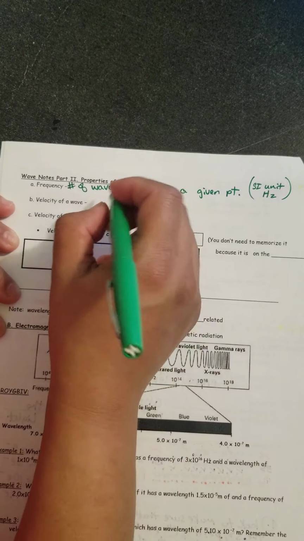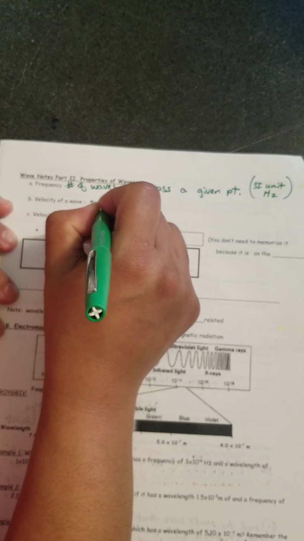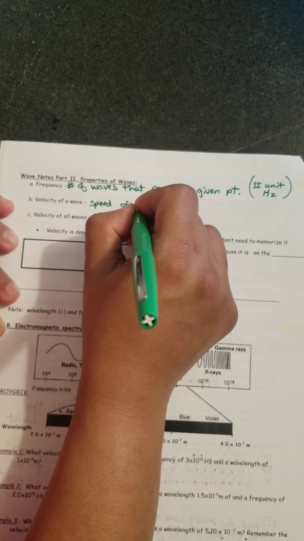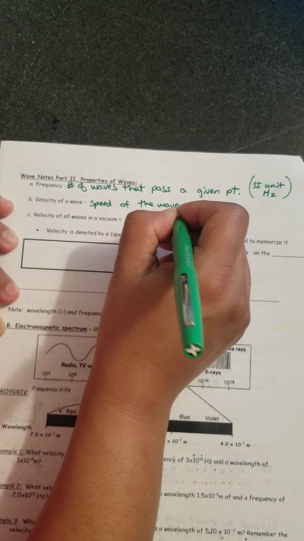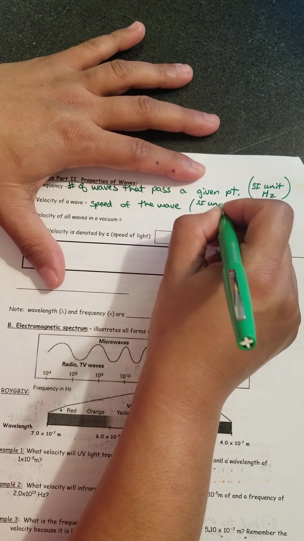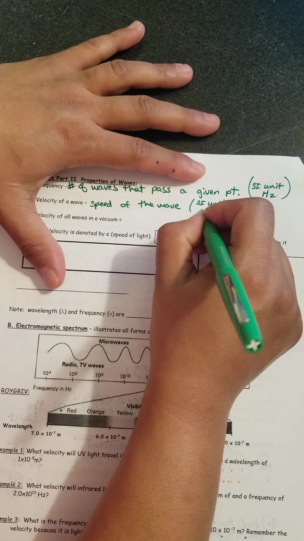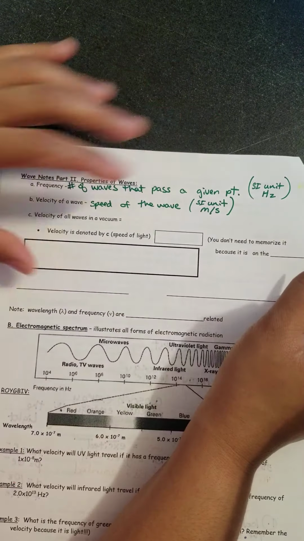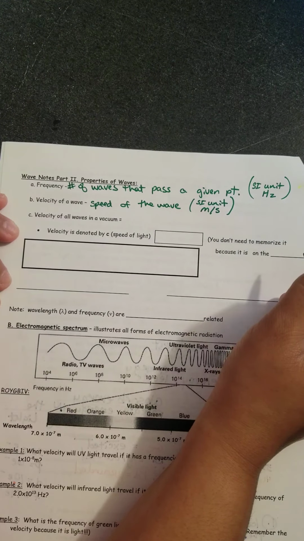Velocity of a wave is the speed of the wave. And we need to know that the SI unit is going to be meters per second. Velocity of all waves in a vacuum.